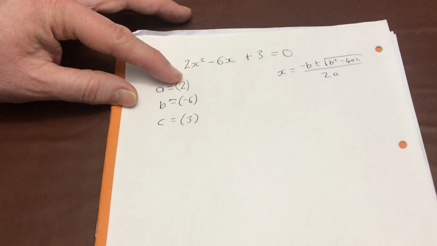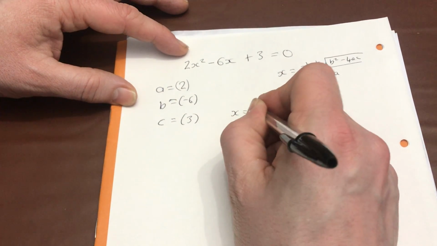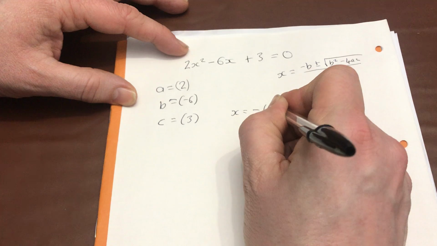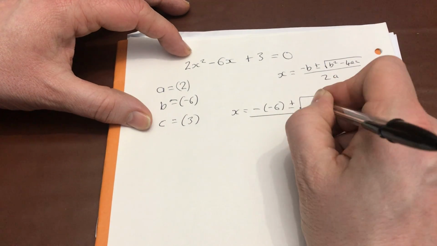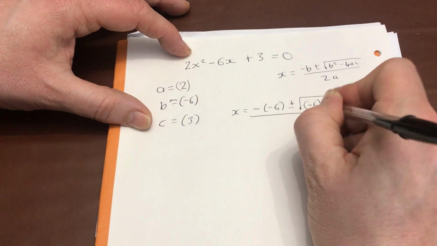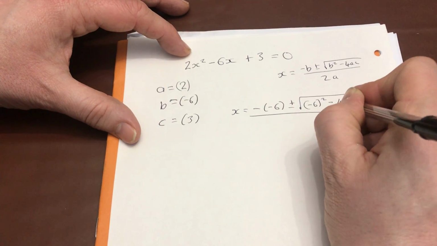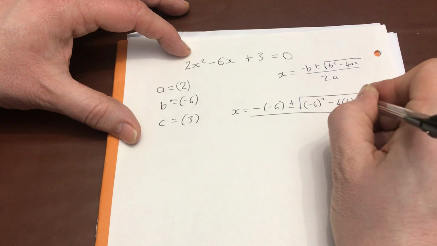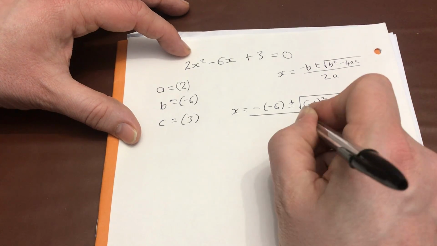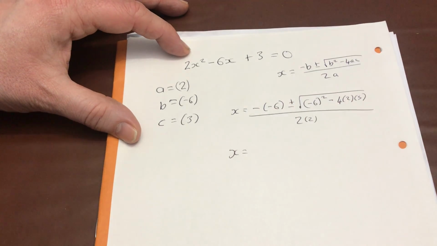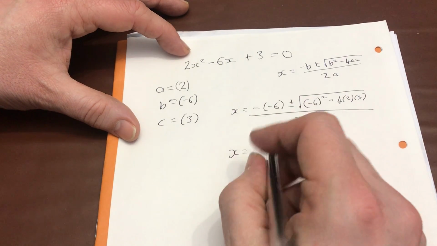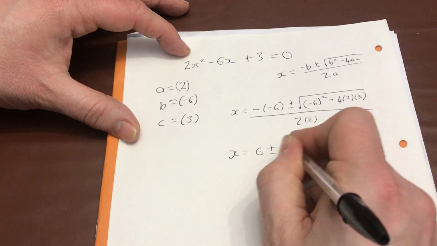So let's substitute that in. x is going to be negative negative 6 plus or minus the square root of negative 6 squared minus 4 times 2 times 3, all over 2 lots of 2. So negative negative 6 is positive 6.